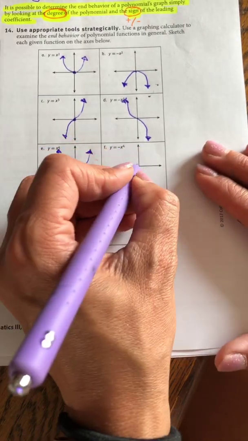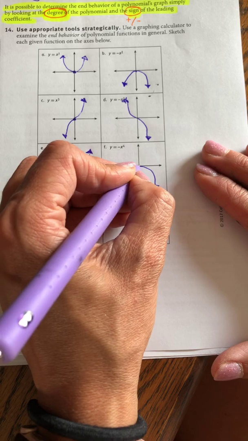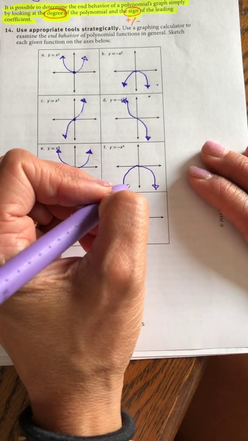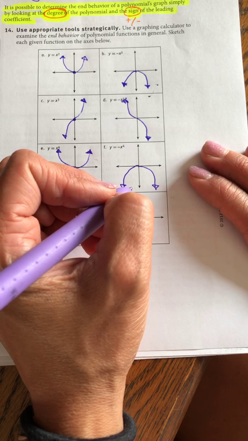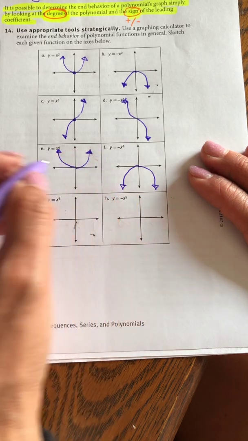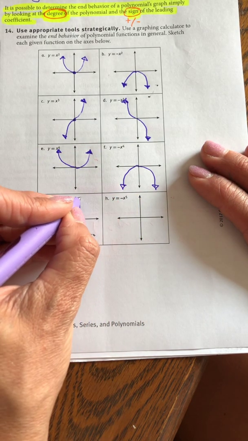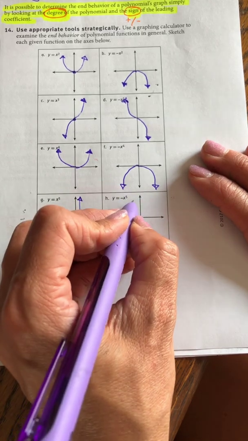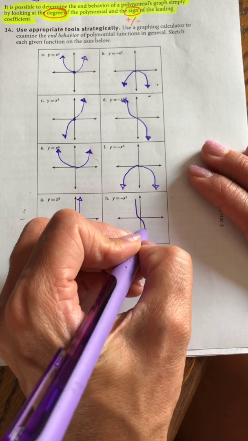And x to the negative fourth, same type of thing. All right. And then y equals x to the fifth, it just makes a skinnier cubic looking, even though it's to the fifth. And then negative fifth means it's just going the other way.